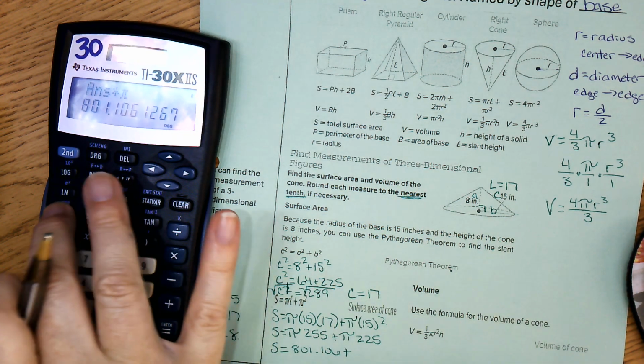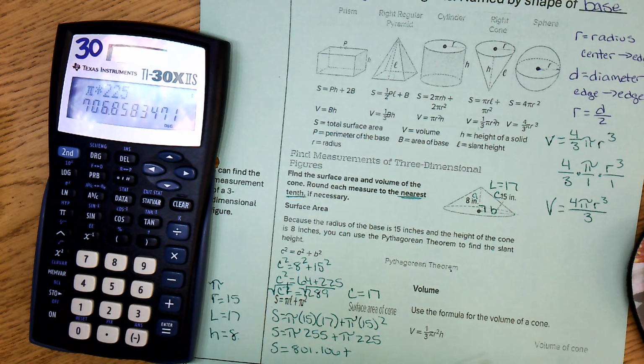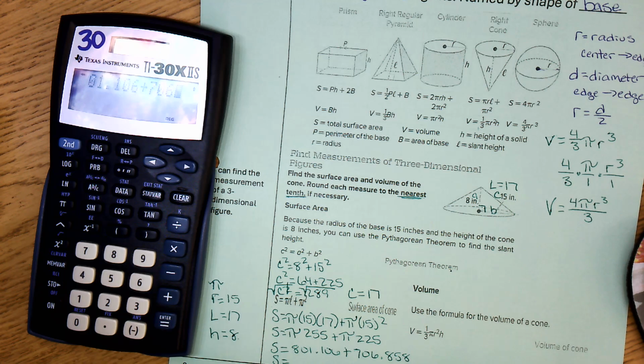Plus pi times 225, 706.858. Alright, S equals 801.106 plus 706.858.